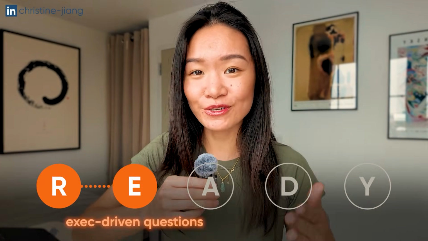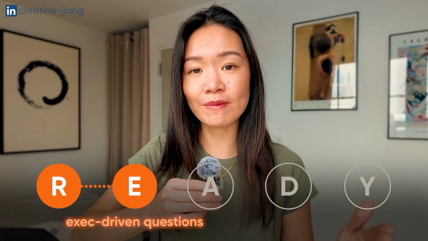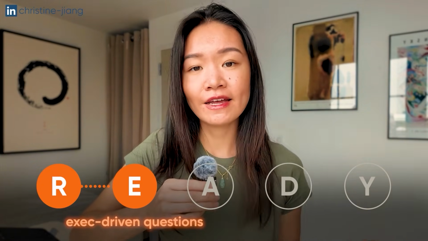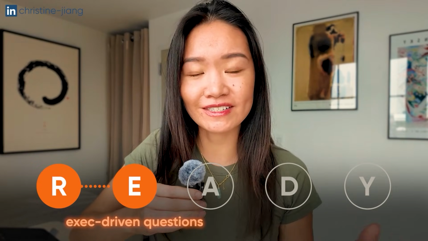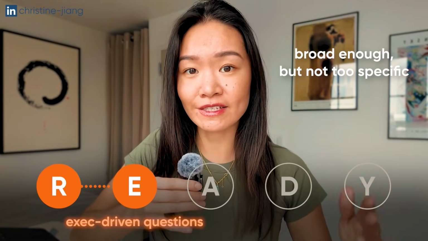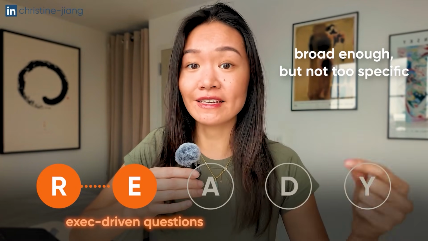So how do we overcome this? We can narrow in on the scope of a project by defining a few exec-driven questions that represent the kind of questions that a high-level stakeholder would ask at a company. Now, why do I say exec-driven questions? All of that means is that the question is broad enough in that there's a lot of analysis to do, and it's not so specific that it can just be answered with a dead-end value.